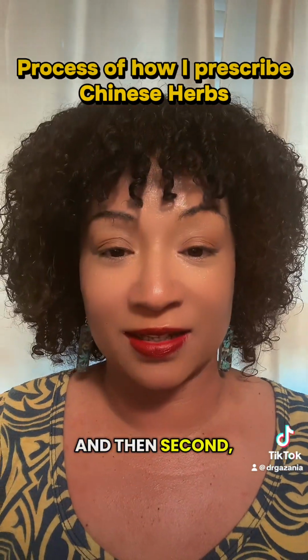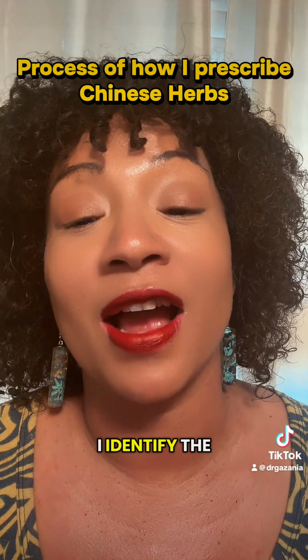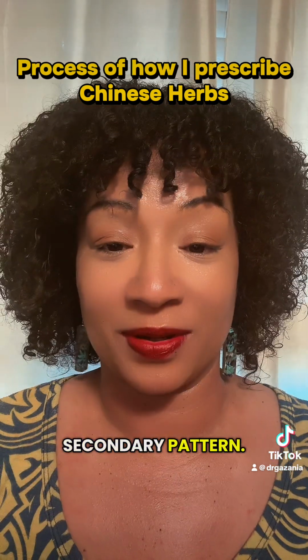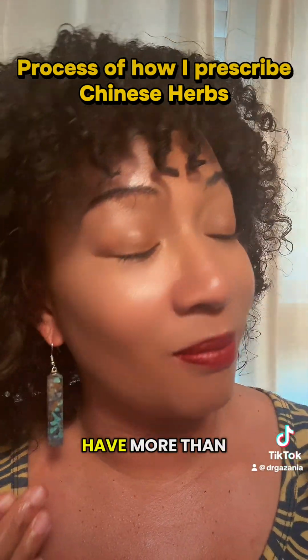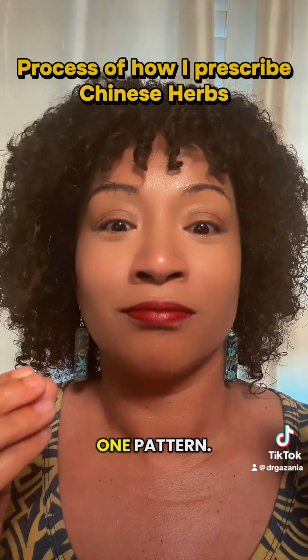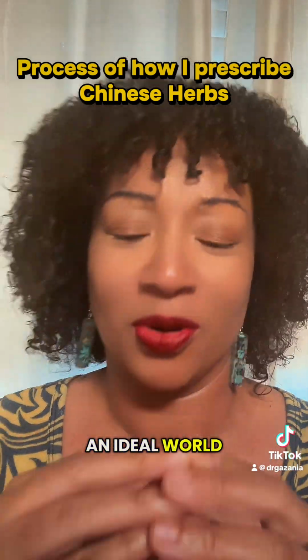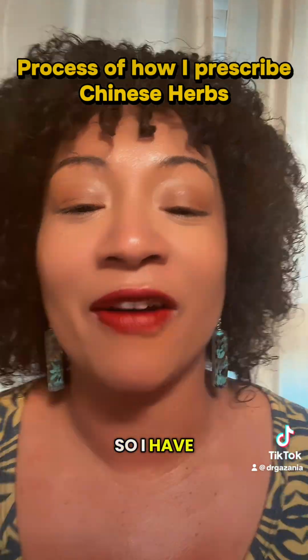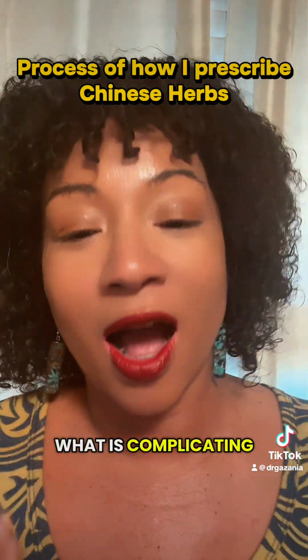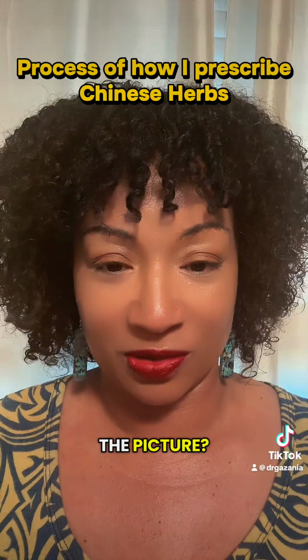And then second, I identify the secondary pattern. So most patients have more than one pattern. In an ideal world, we say one pattern, but no, they have more. So I have to ask myself, what is complicating the picture?